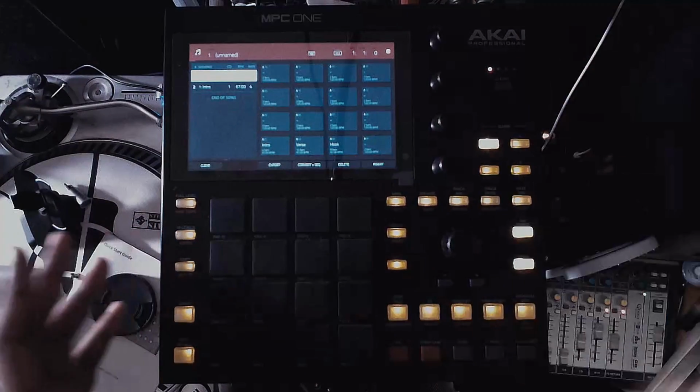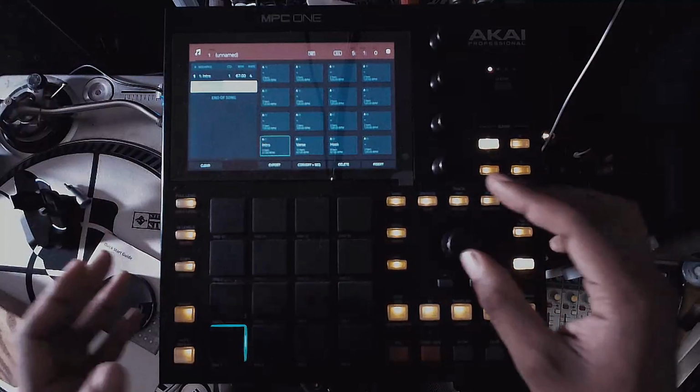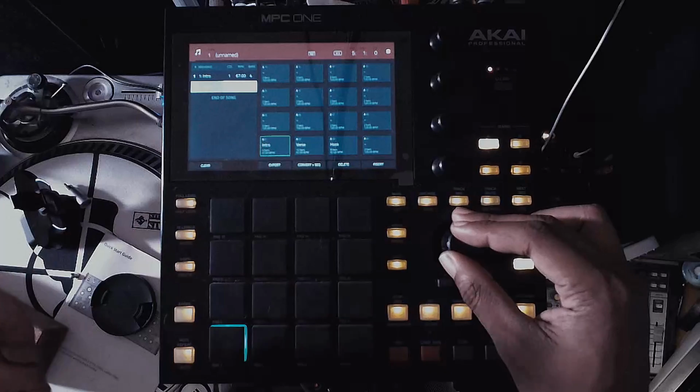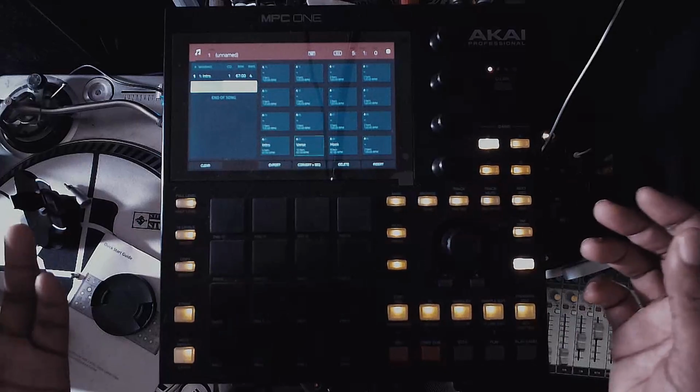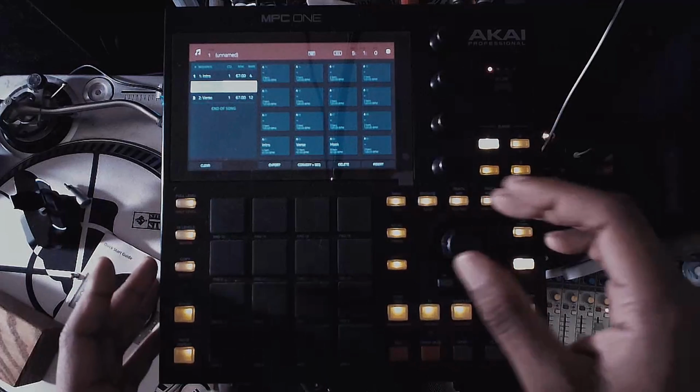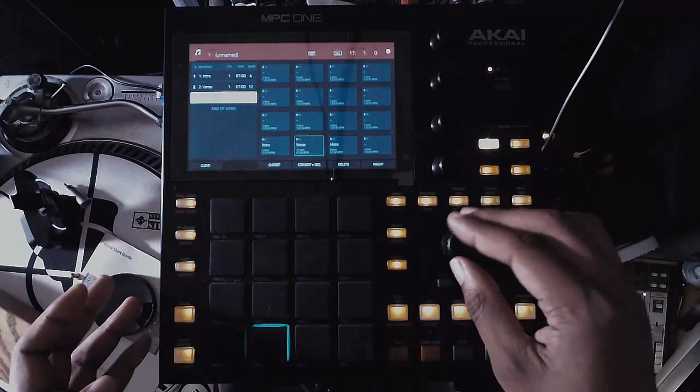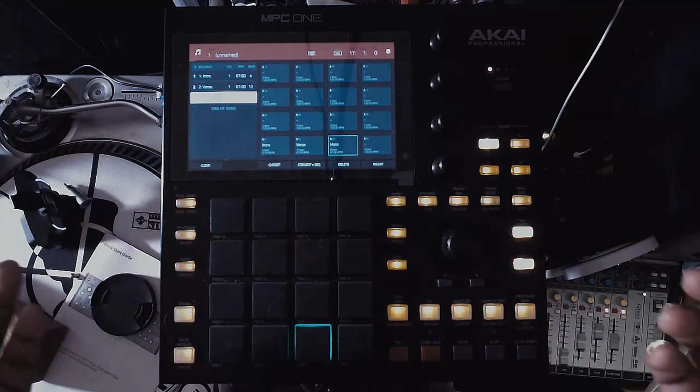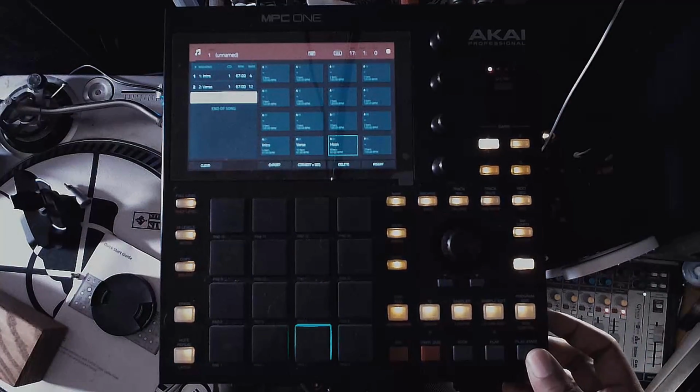So you're just gonna press insert and then select intro, which is gonna be there by default, and then go to verse. So now you have your verse in there. And then you go from the next part over here to your hook. And now you have your intro, verse, and hook, and I can play that.